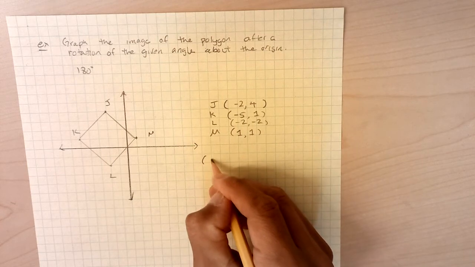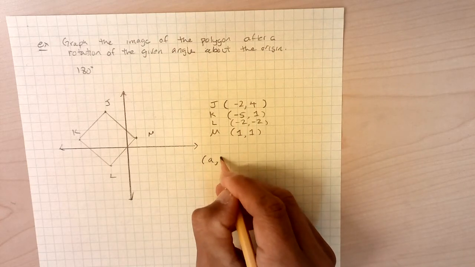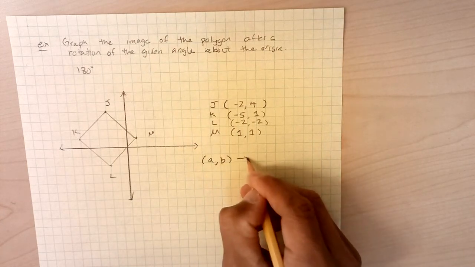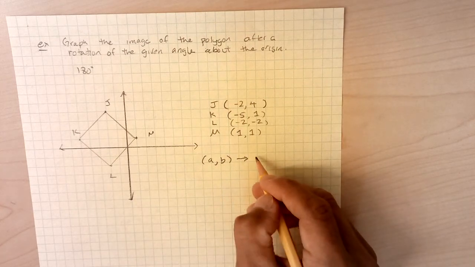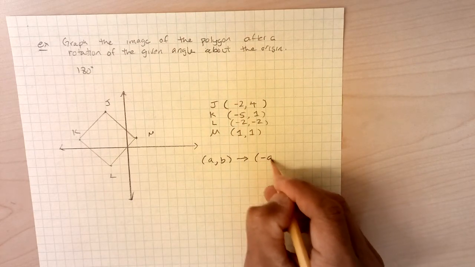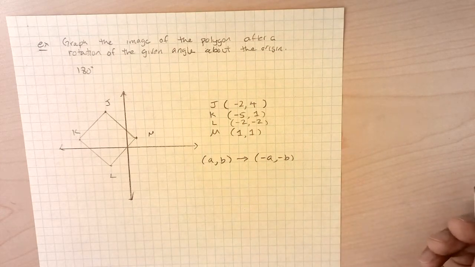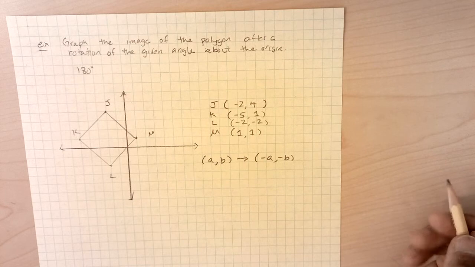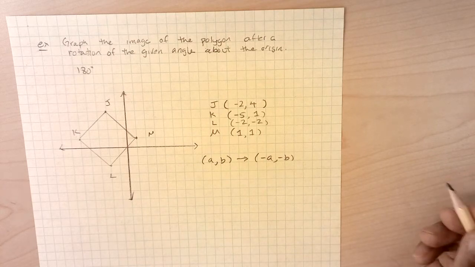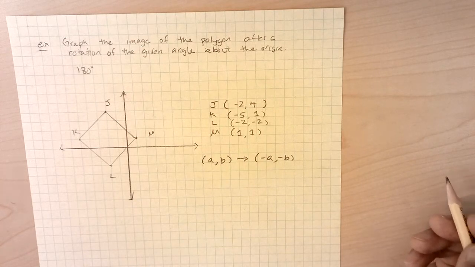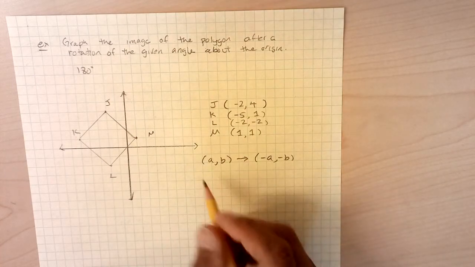Okay, the rule of rotations for 180 degrees is you start with the coordinate (a, b), and then that changes to (negative a, negative b). So this just tells me that for each of the image points, you take the opposite of the x coordinate, you take the opposite of the y coordinate. So before I graph, I'm actually going to find the coordinates of each of the image points.